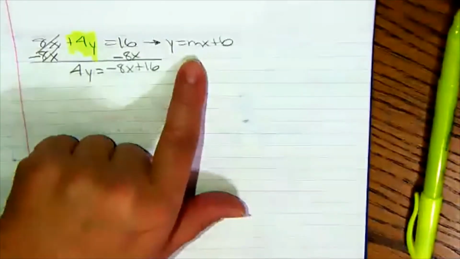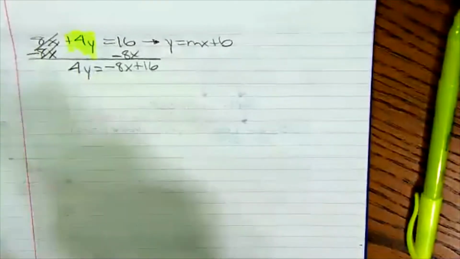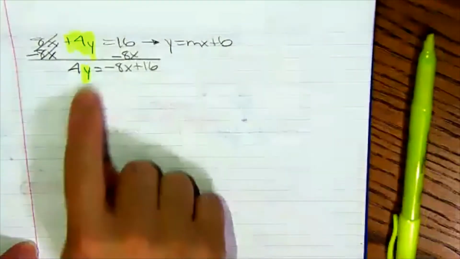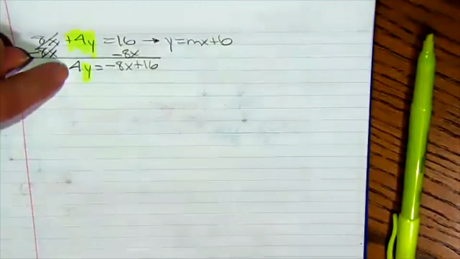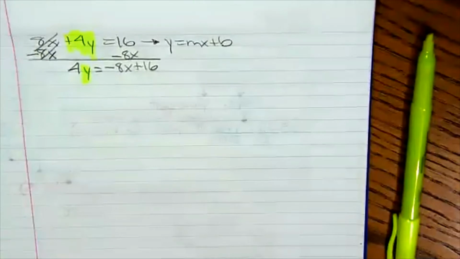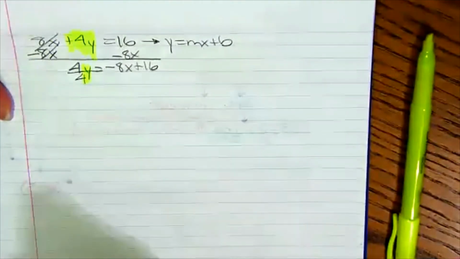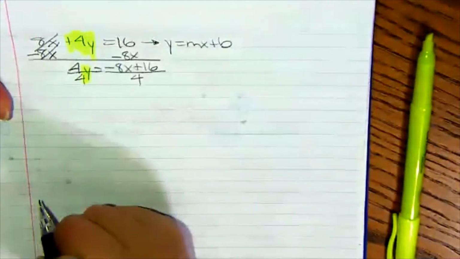It's looking more and more like y equals mx plus b, but I still need to get y by itself. I need to isolate this y. So I need to get rid of this times 4. So I'm going to divide by 4. Then I have to divide everything on this side by 4.